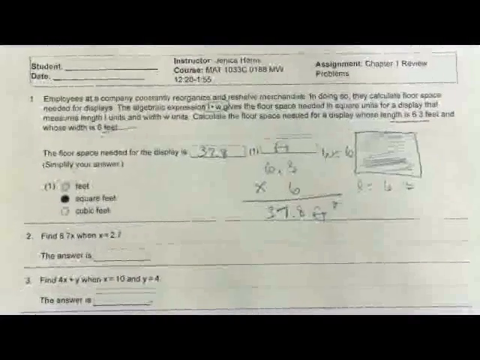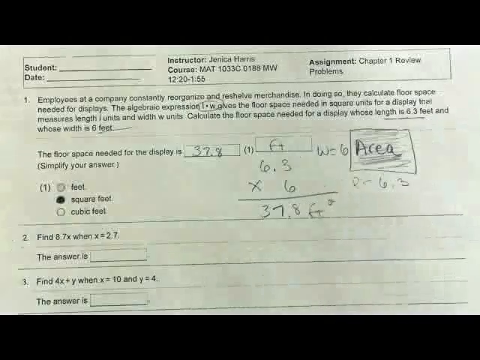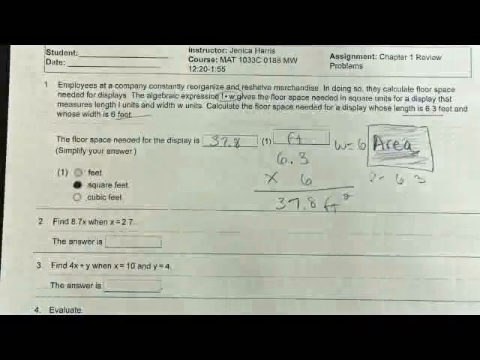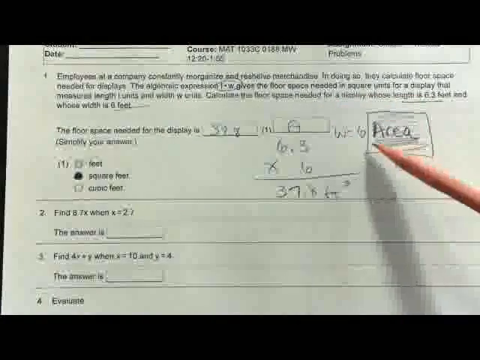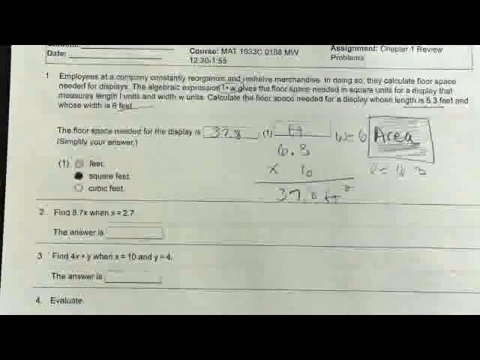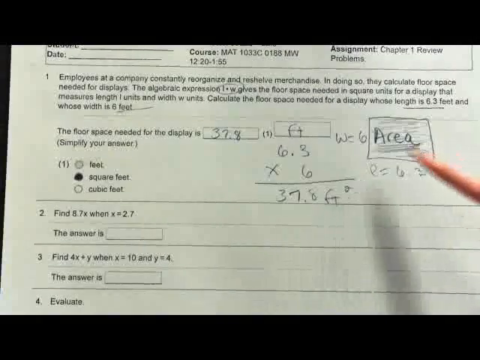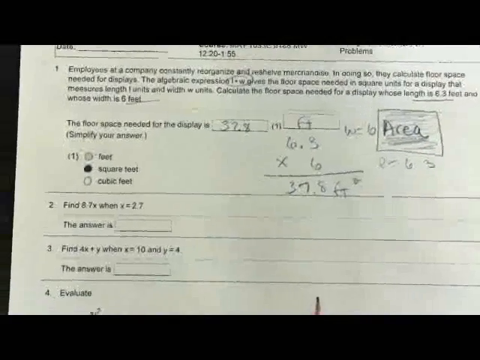So this is 37.8 square feet, or feet squared. This is what we would call an area problem. When you do your homework, it'll be similar to this, with different numbers. Again, this is just a review.